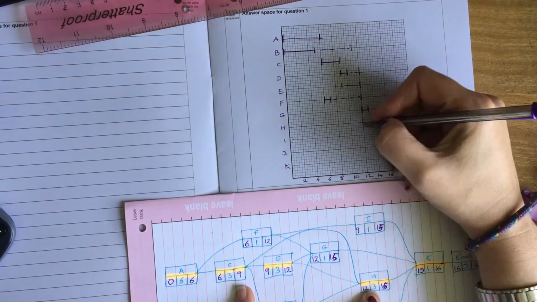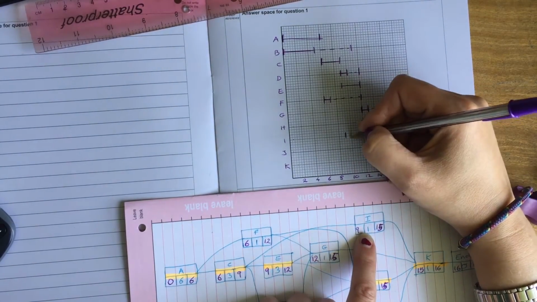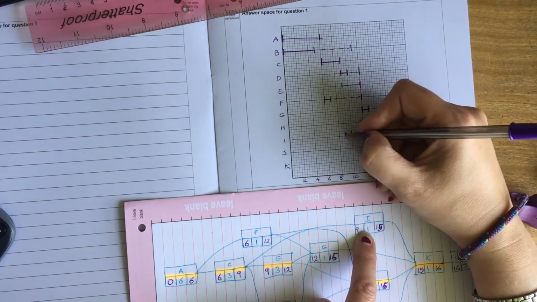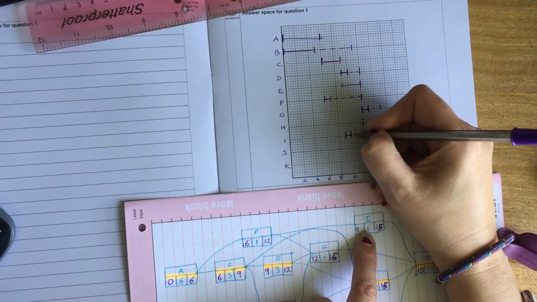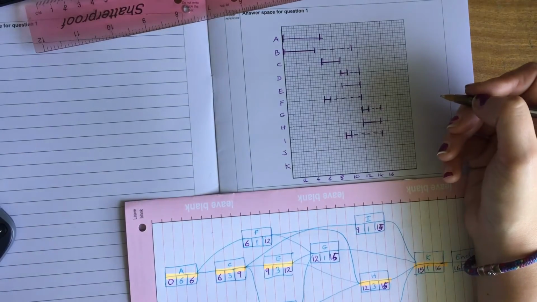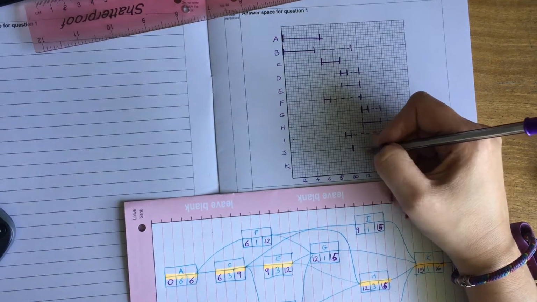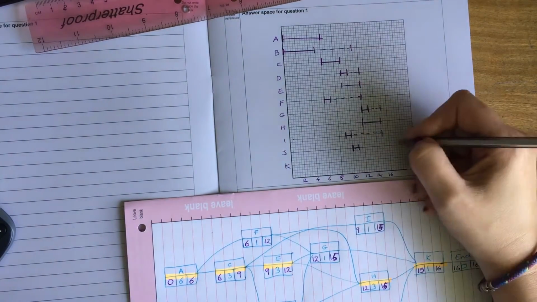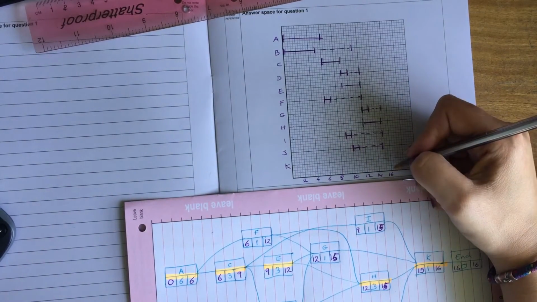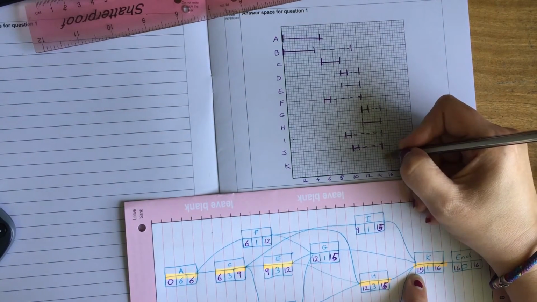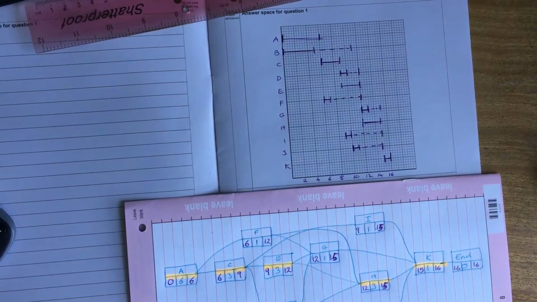I starts at 9, which is way back here, only goes along 1, so the duration line finishes at 10, but the float itself will go all the way up to 15. J starts at 10, goes on 1, finishes at 15. And then K starts at 15, goes along 1, finishes at 16. So we've got our Gantt chart.